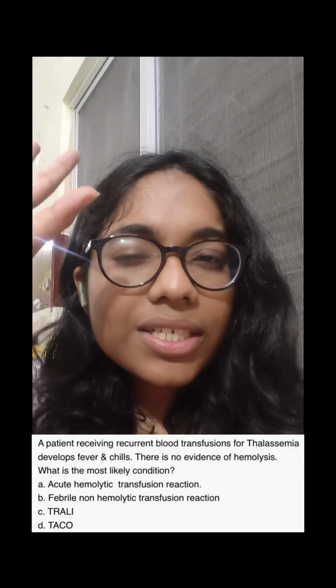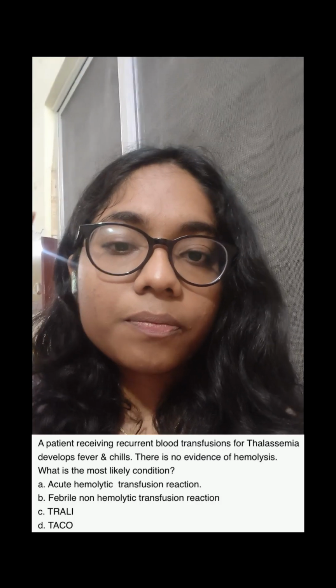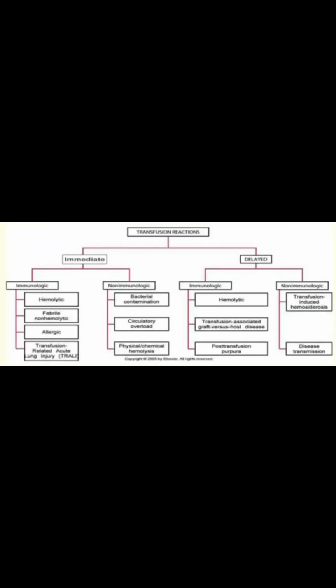So, to know that, let's have a quick overview of the blood transfusion related reactions. First, we categorize them into two types, that is the immediate and the delayed. The immediate type is that which occurs within 24 hours, and the delayed one occurs after 24 hours. Now we further classify them as immunologic and non-immunologic.